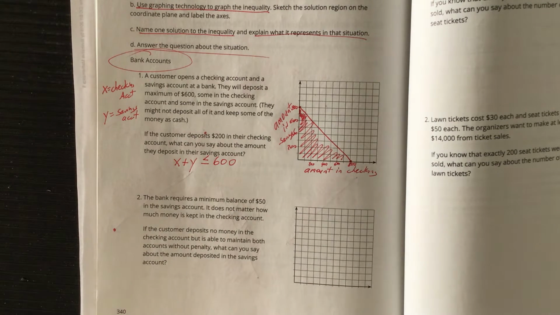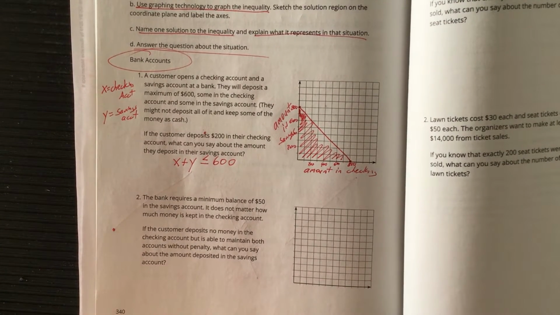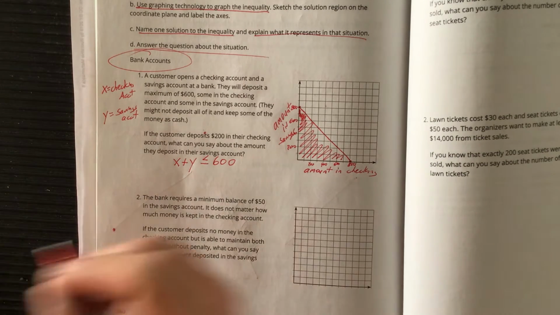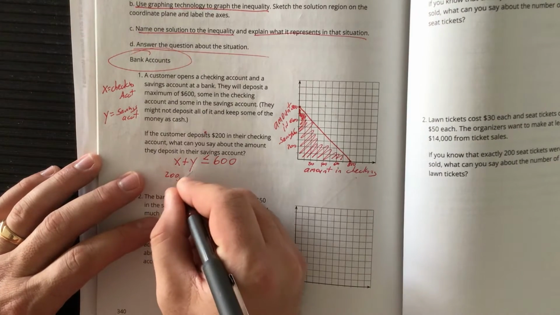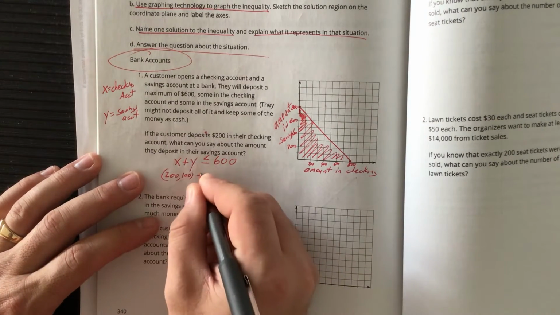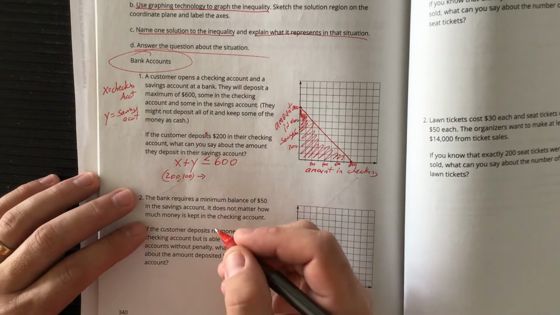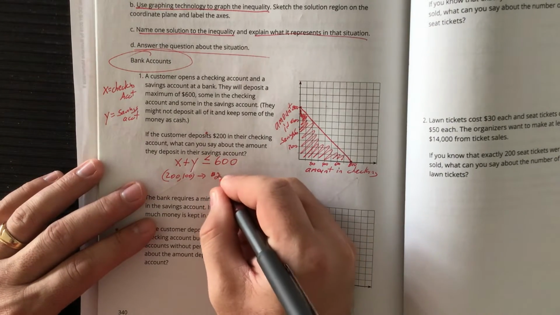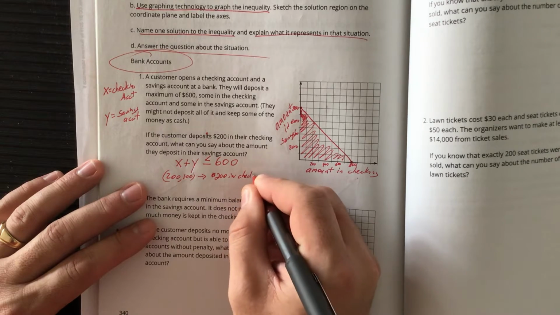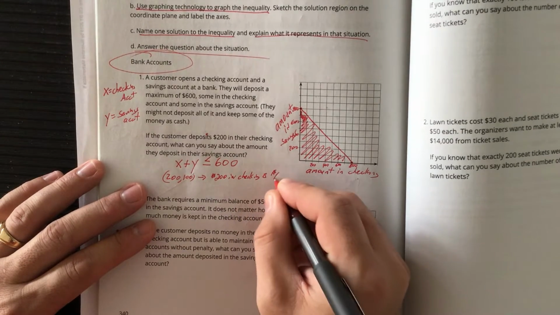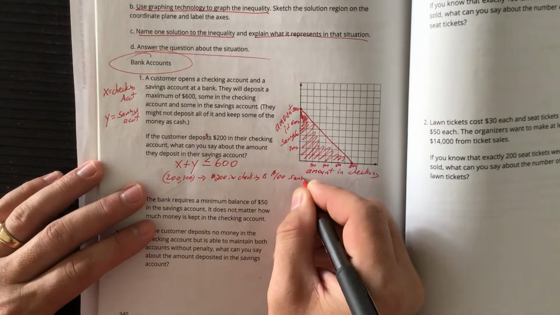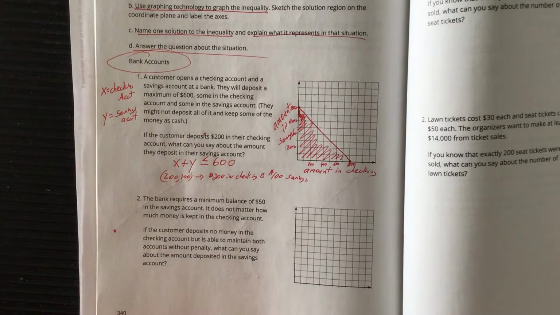Okay, part C says pick a point. That is a solution. So give me a point in the shaded region. 200, 100. Explain what it means in this problem. What's the 200 represent? $200 in your checking account, and 100 goes into your savings. There you go. Only possible answer? No, plenty.